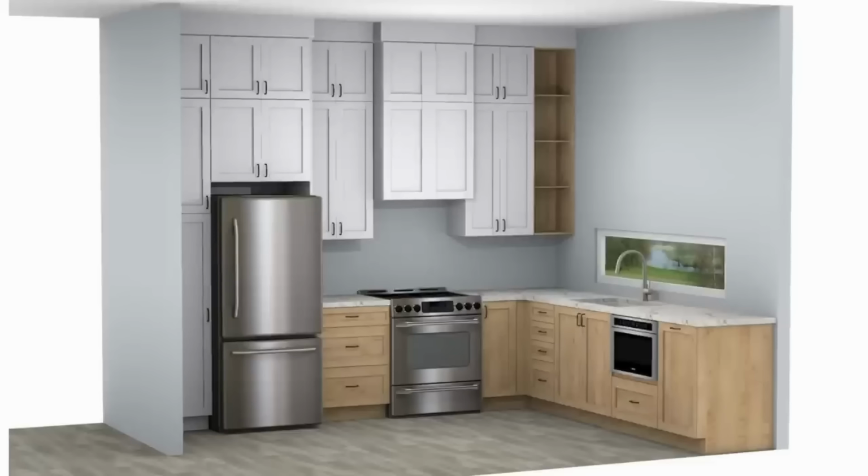The first plan should be the one that you are leaning towards. Here's where the range is. Here's where the fridge is. Here's where I want the sink. Here's where I want the island, if there is one. This is the basic layout that you should be planning.